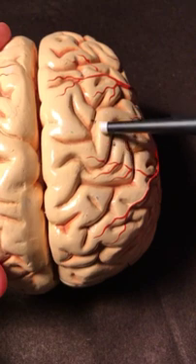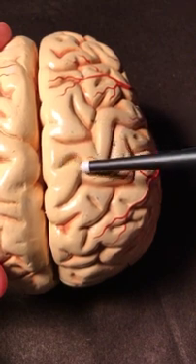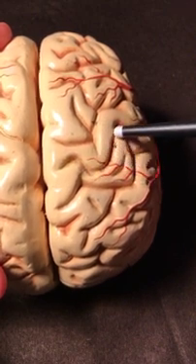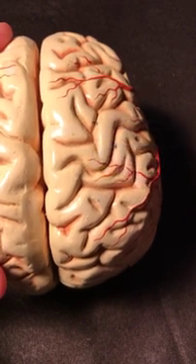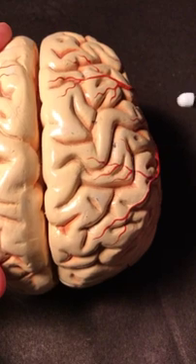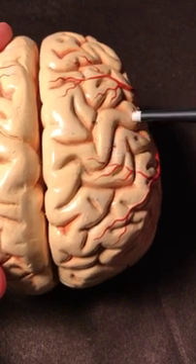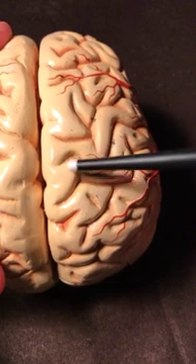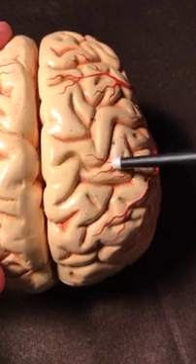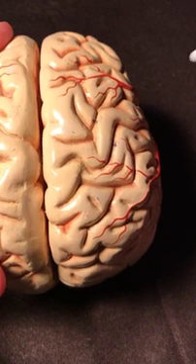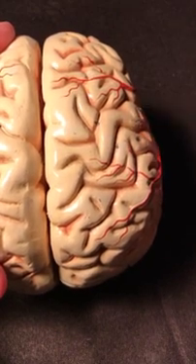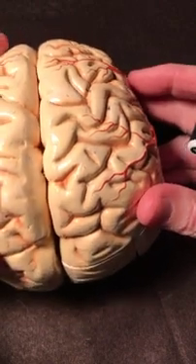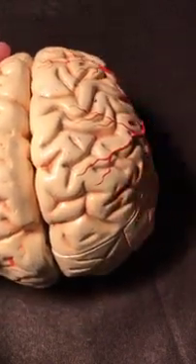Basically the ridges here are gyri and the grooves are sulci. This right here is the central sulcus, and the way that you can identify it is you can find this prominent hand bump in the precentral gyrus. So this is the precentral gyrus. That is where the primary motor cortex is located, and behind the central sulcus, that's where the primary sensory cortex is located.